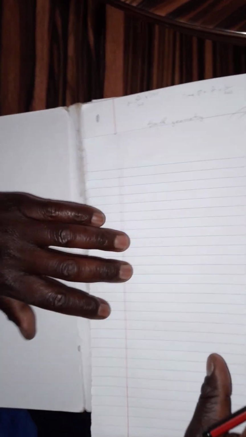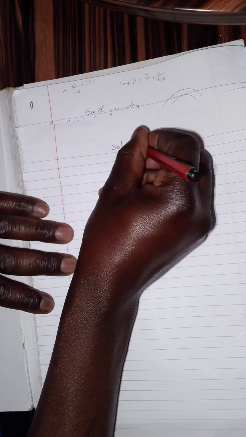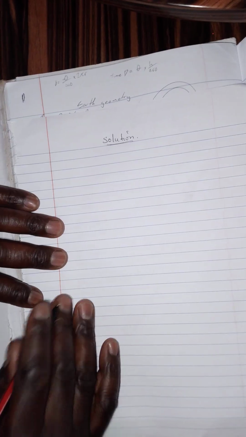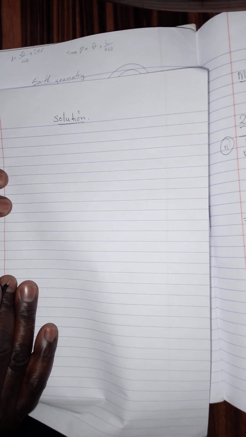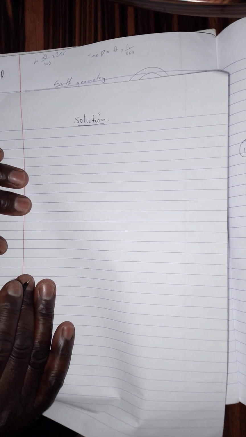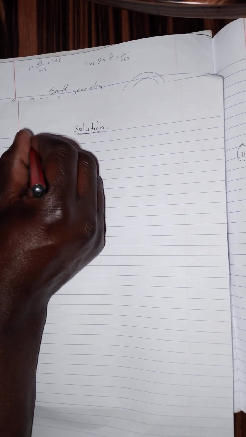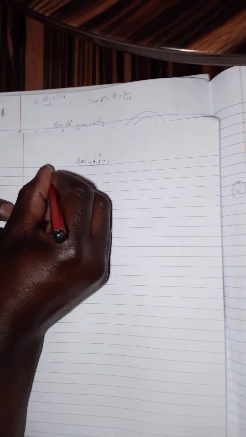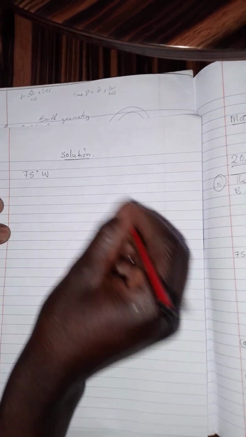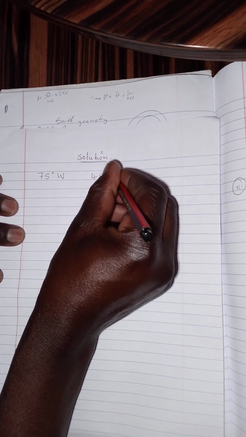To solve this question, you need to know the following first. First thing, you need to identify the longitudes, and their degrees. The first longitude that I can see there is 75 degrees west, followed by 45 degrees east.